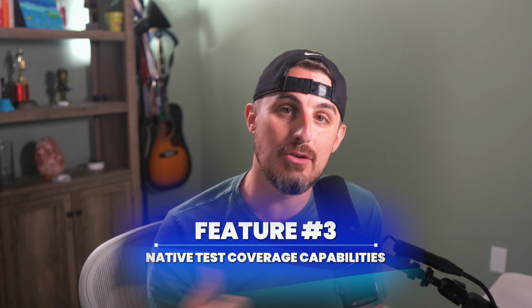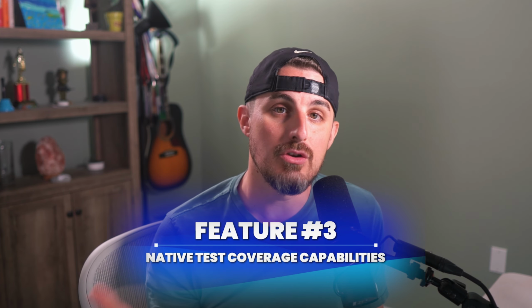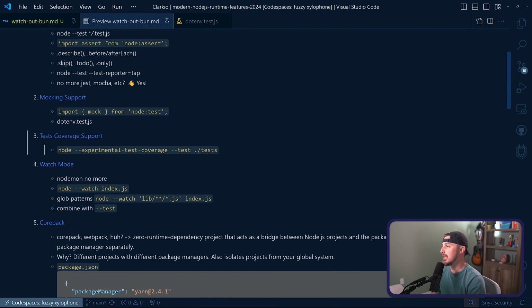Achieving high test coverage is crucial for maintaining robust code. Node.js now includes native test coverage capabilities within it. Let me guide you through enabling and utilizing this feature to get insightful coverage reports for your project. Test coverage. Now, one thing to note about this, that it's flagged behind an experimental flag. And a few of these you're going to see are behind a flag like this. So take it with a grain of salt that this may potentially change in the future. You might need to look out for that and understand that it might not be the same as what you're seeing today in this video. So just take note of that.